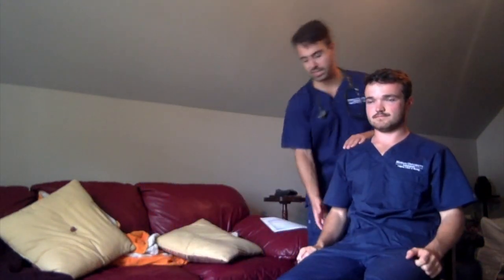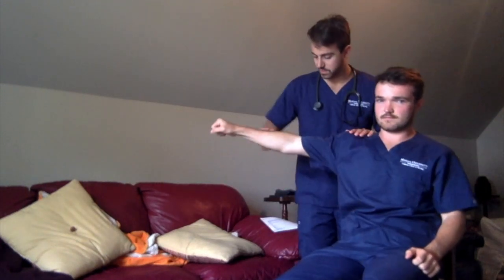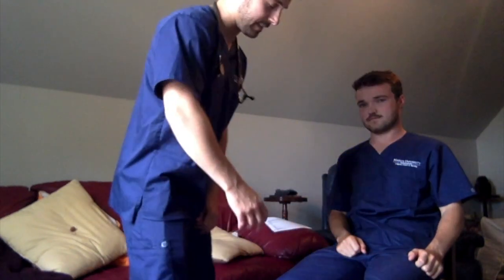Now I will test the strength bilaterally by having the patient hold their arm out. Don't let me press down. Don't let me pull up. Okay, and note that the patient displays appropriate strength. Now I would again perform this on the other side.